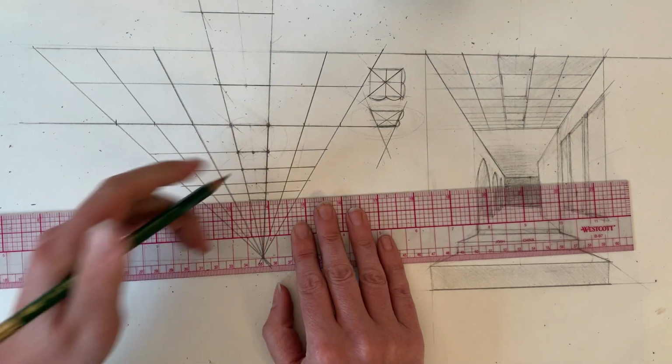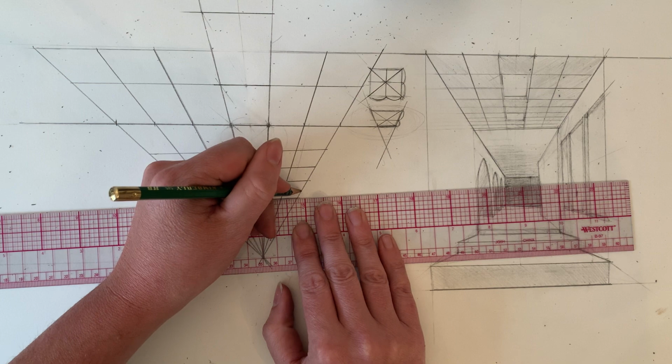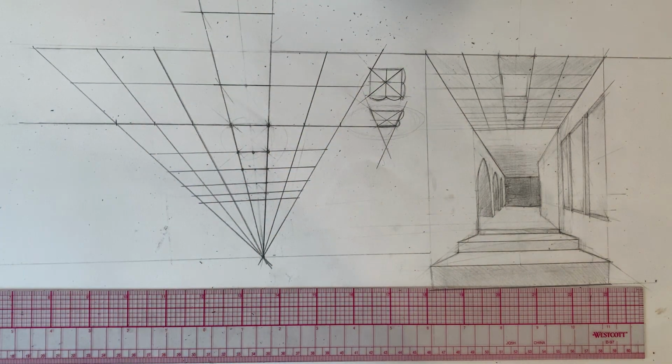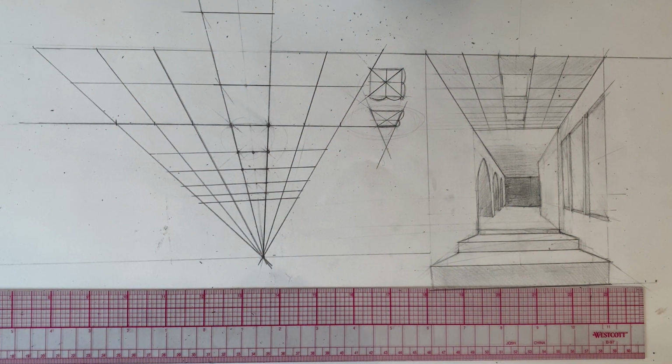And look at that. Very quickly, without any laborious measuring of angles, we have a nice long tiled floor or a tiled ceiling.